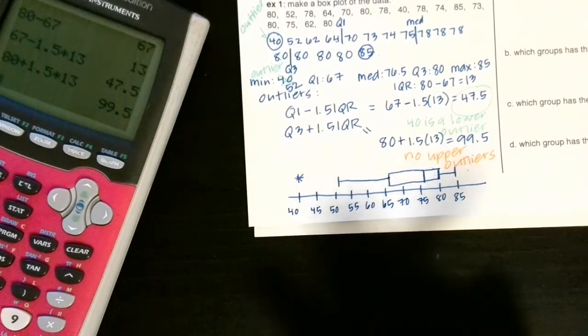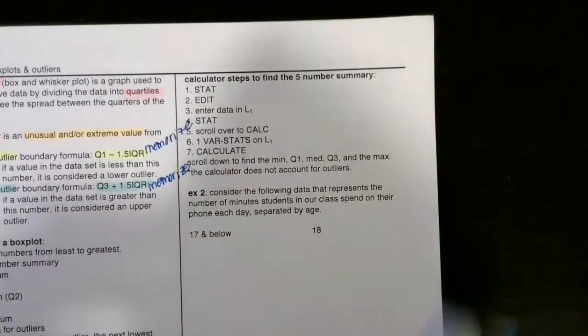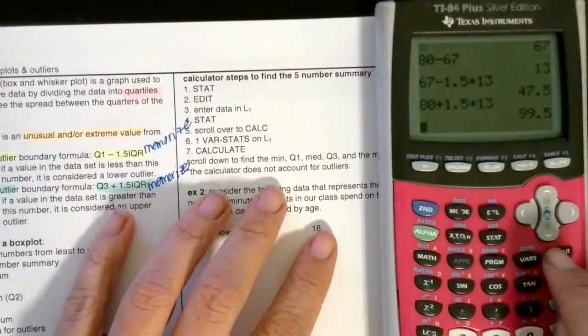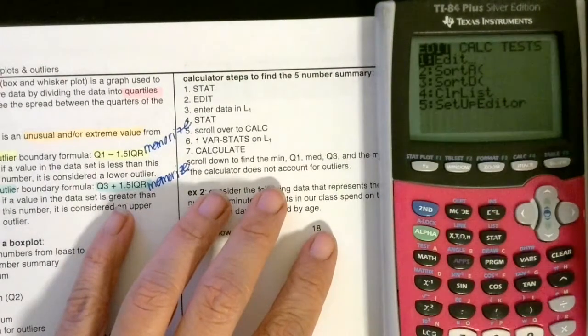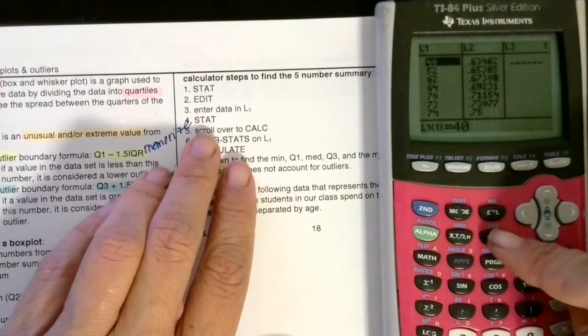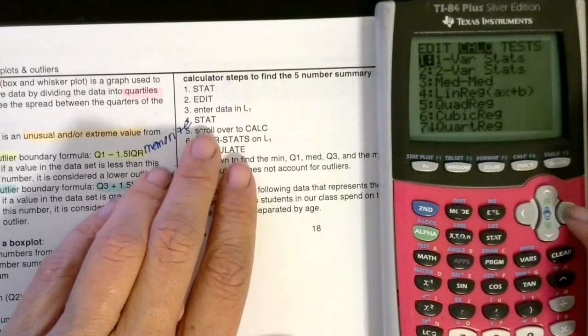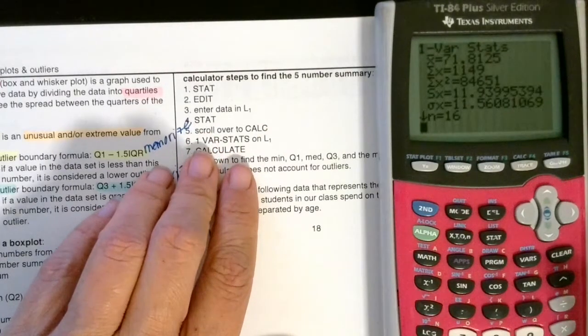Okay? So up here it tells you how to find the 5-number summary in your calculator, so I'll just revisit that. So we already have all of our data stored in L1. So now we're just going to hit stat again, scroll over to calc, enter on one variable stats, enter again so that it calculates it.